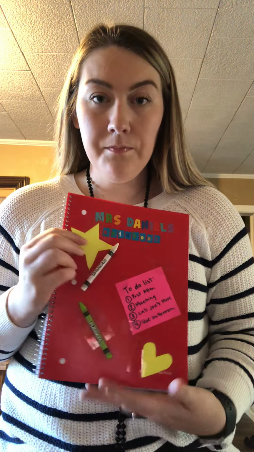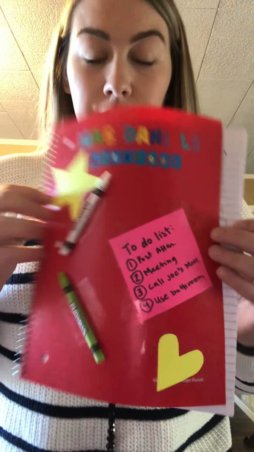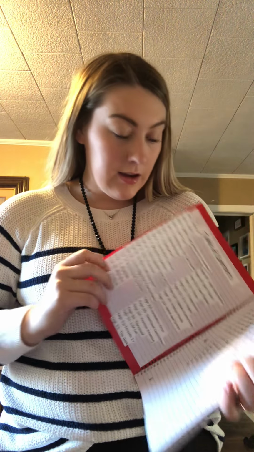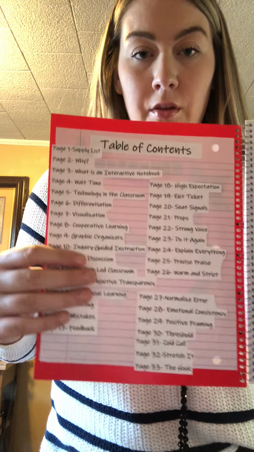Presenting my interactive notebook for Ed 486 and 487. And so here's my front cover that I decorated. And then inside that I have my table of contents where I wrote out all of my page numbers and which teaching strategies were on what pages.